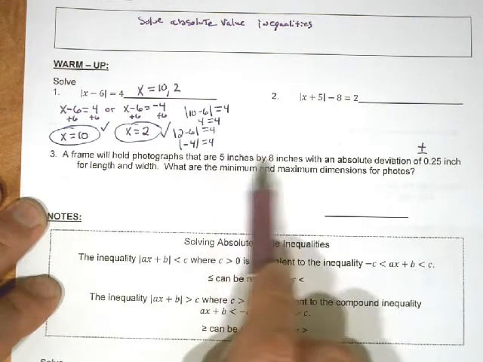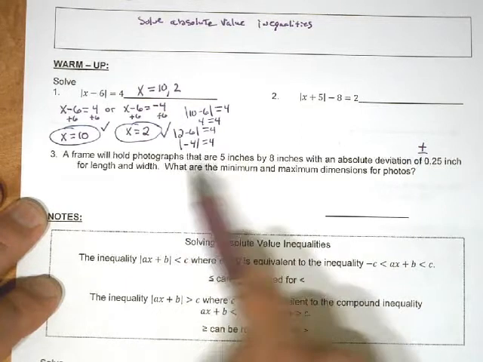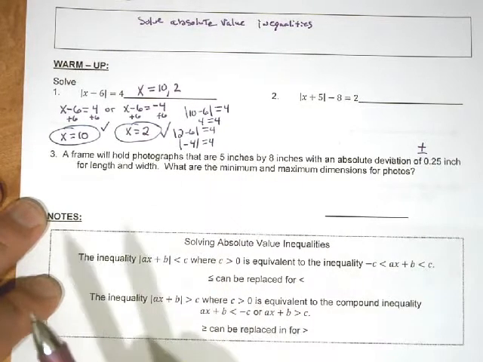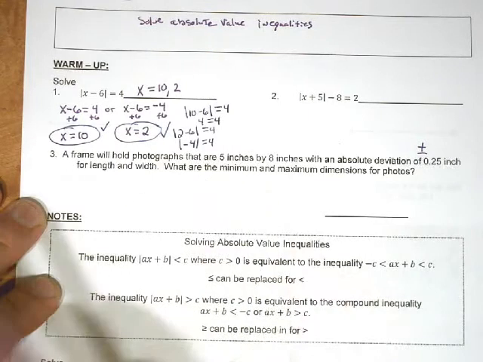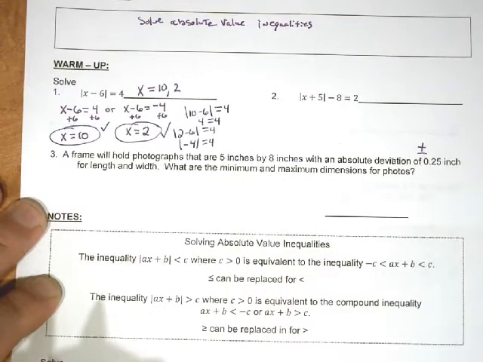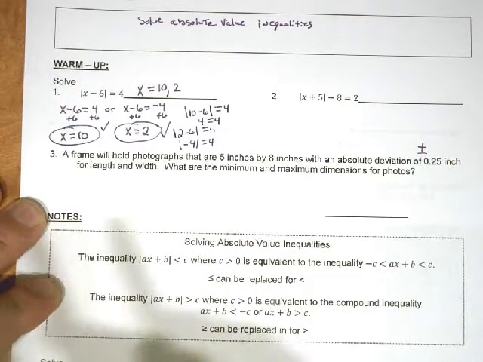So we're actually going to have two equations, and this is how you set up your absolute deviation questions, because we want to know what are the minimum and maximum dimensions for our photos.